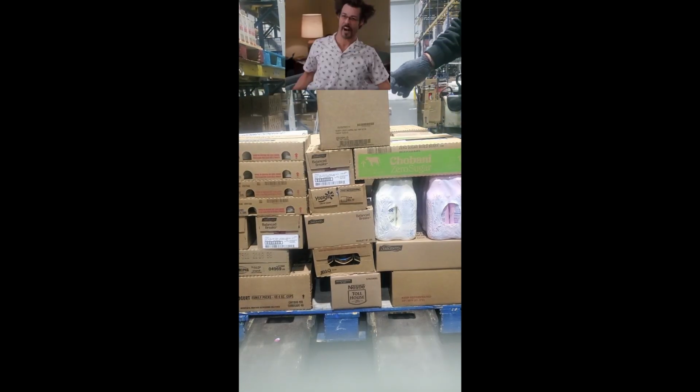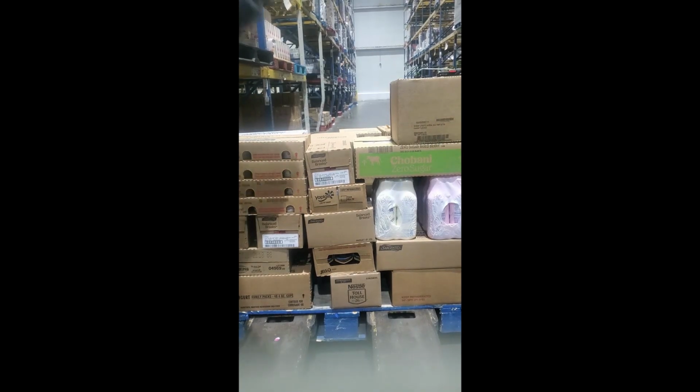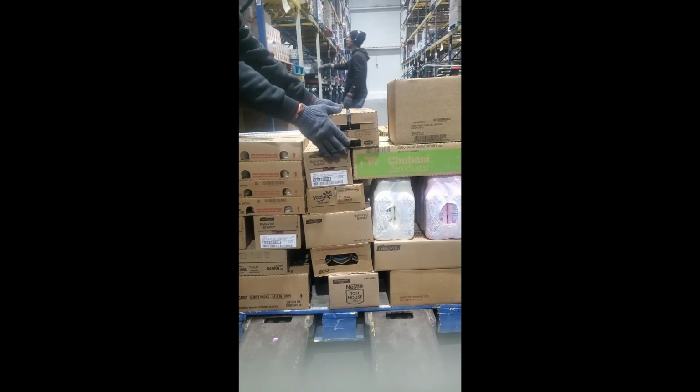Smaller case orders are very hard to do, so you want to keep moving. You don't want to get paused too long contemplating where to put a case.